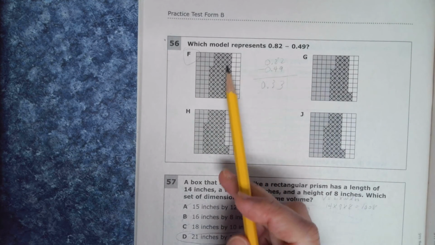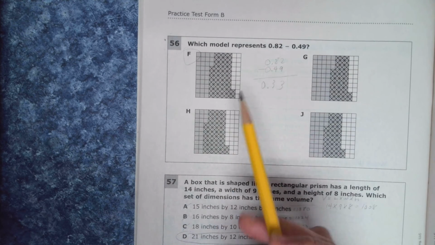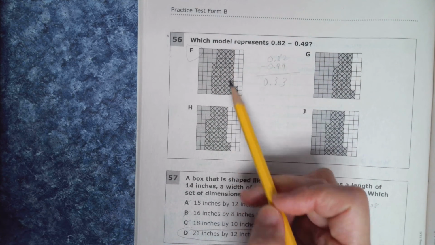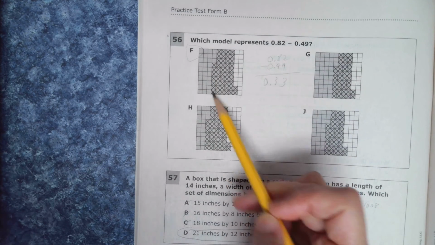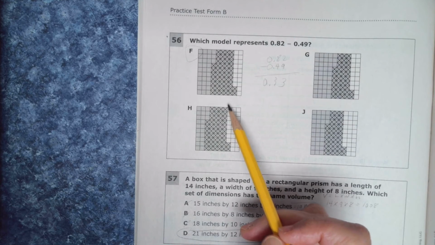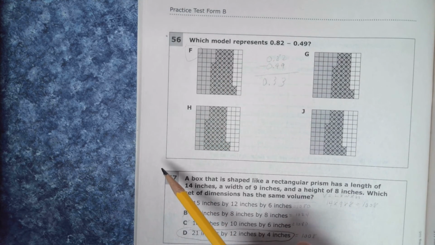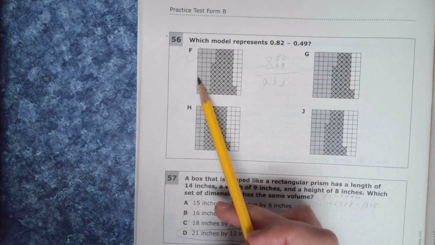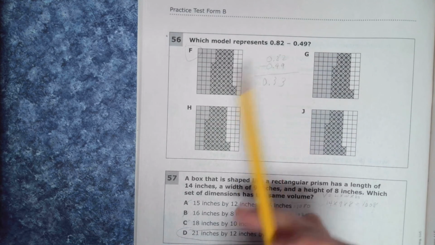And then we're taking away, these X's represent taking it away, 49 hundredths. Okay, so there's your 49 hundredths. And what's left? 33 hundredths. So this picture represents 82 hundredths minus 49 hundredths.